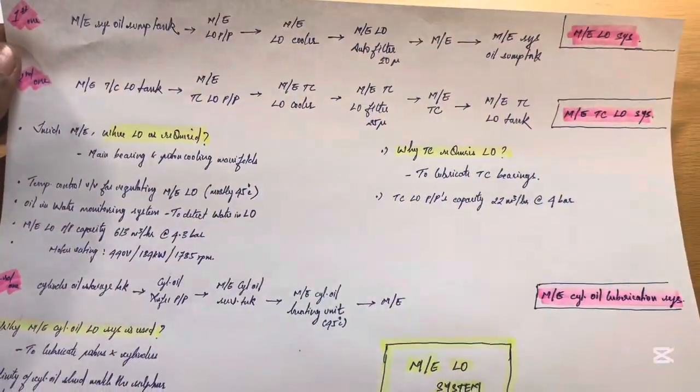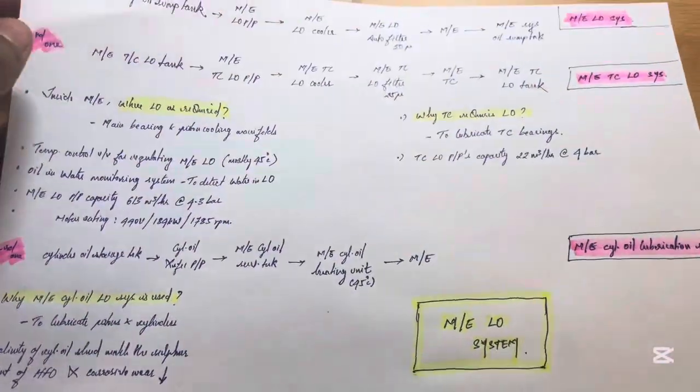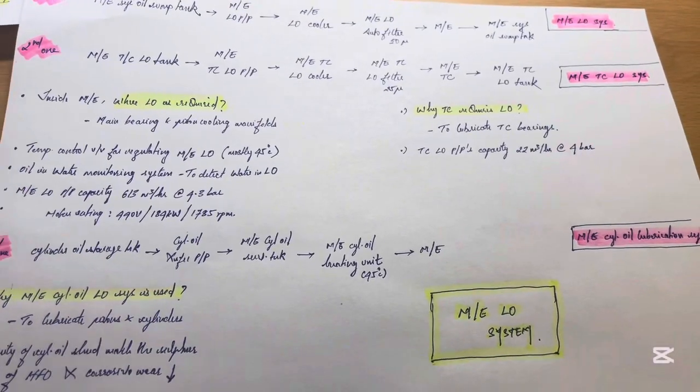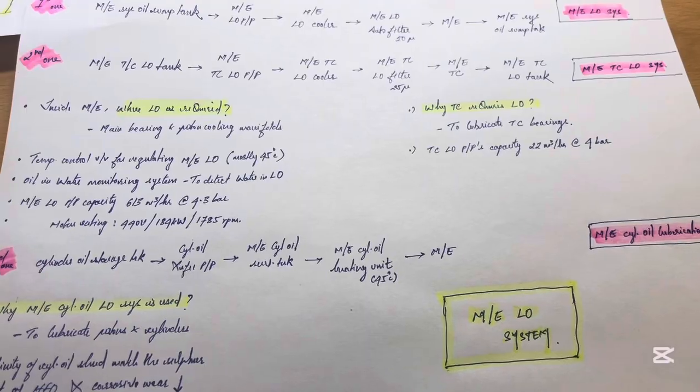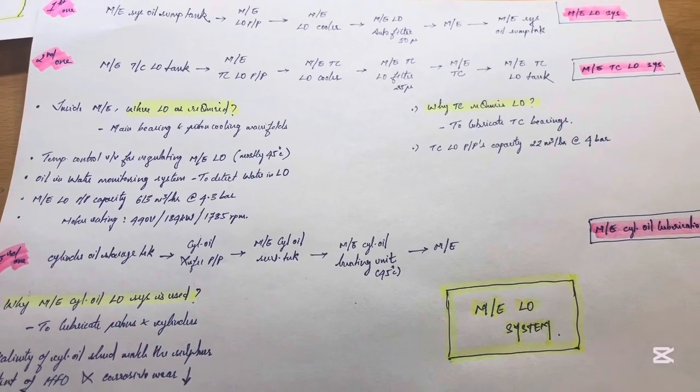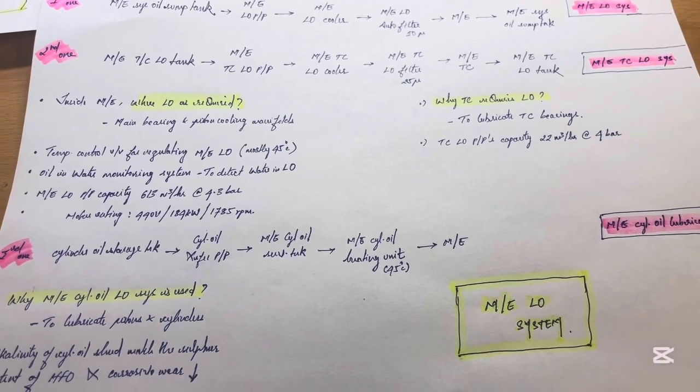I just wanted to give you this in short so that you get a basic idea, rather than just wondering what all this is, since it is related to marine engineering. So this is how it all works.